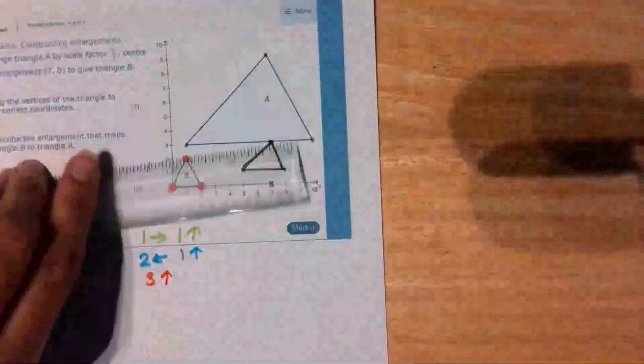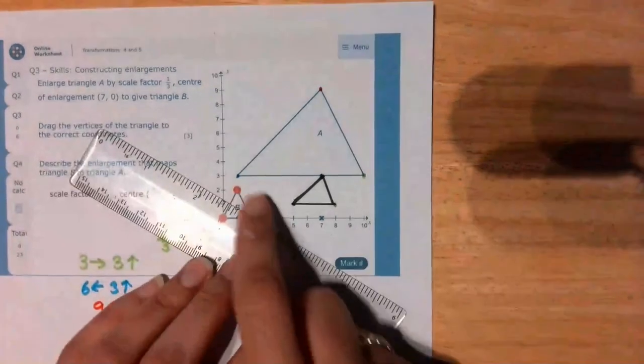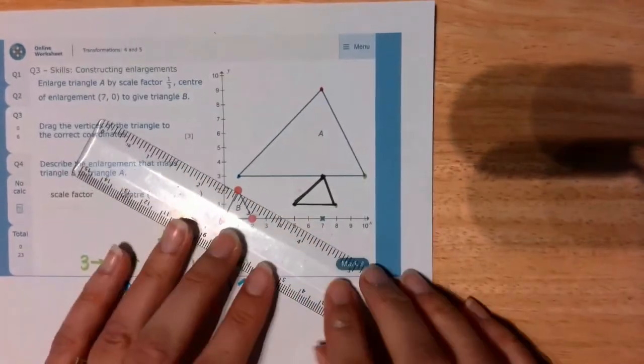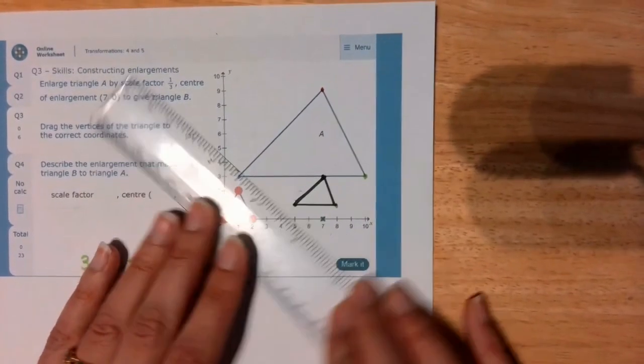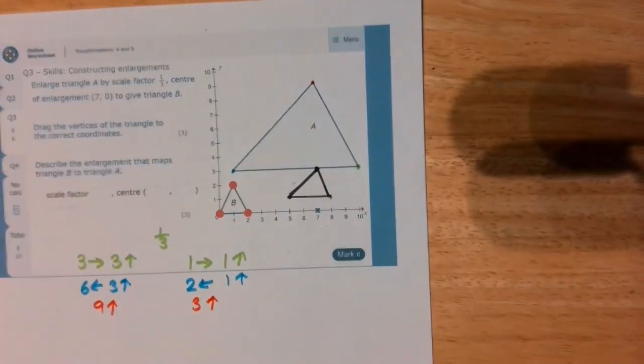Lovely. How do we check? We check using our rays of enlargement. Line up the corresponding vertices and the centre of enlargement. Are they in a nice straight line? Yes, they are. Check the green ones. Yes, they are, which means that I've probably done it correctly, which is useful.